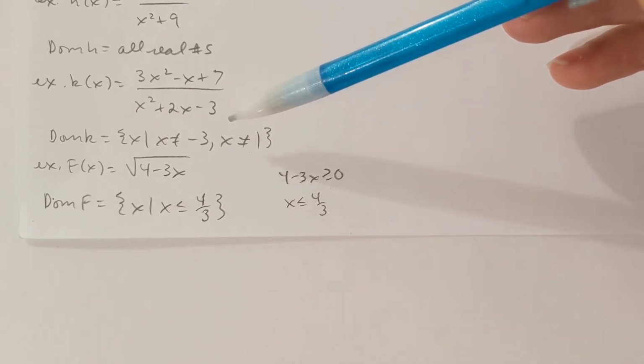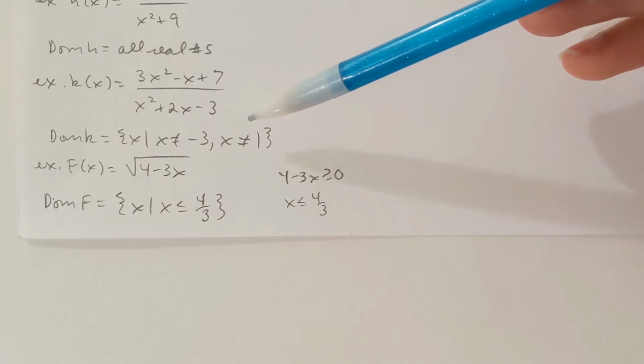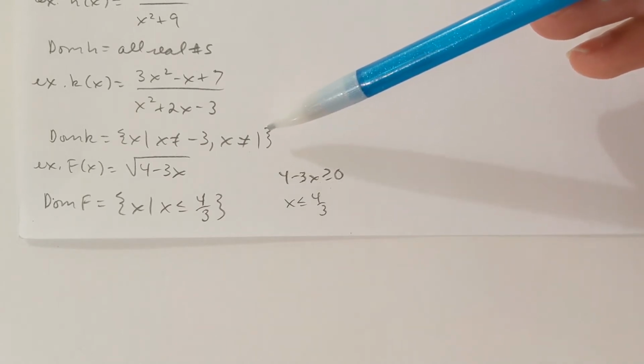The set of all x such that x is not equal to negative 3 and x is not equal to 1 is what I want.